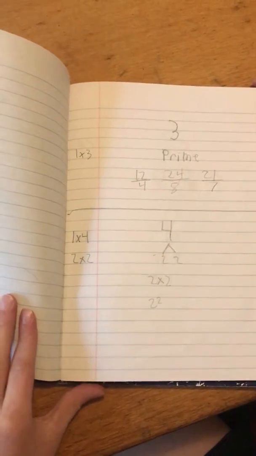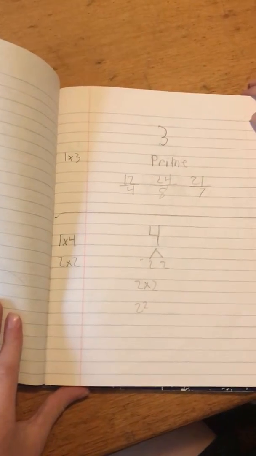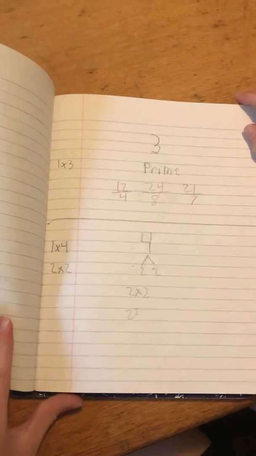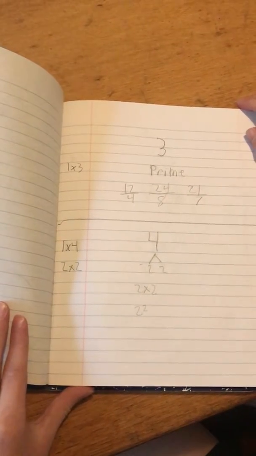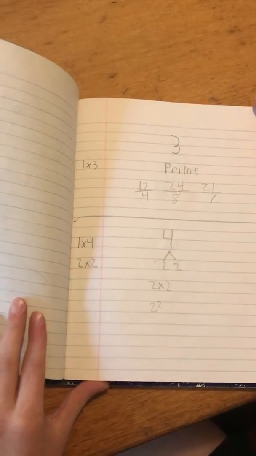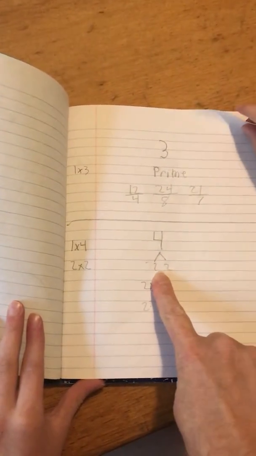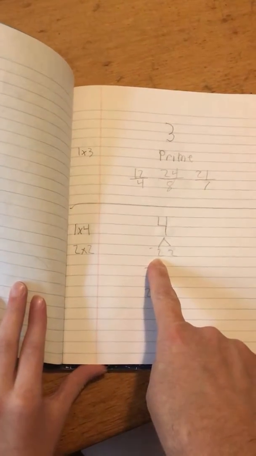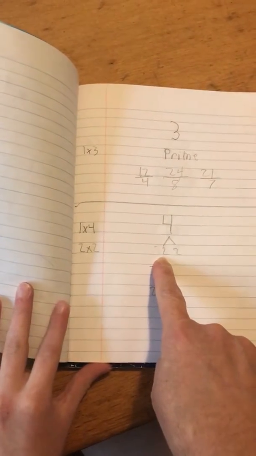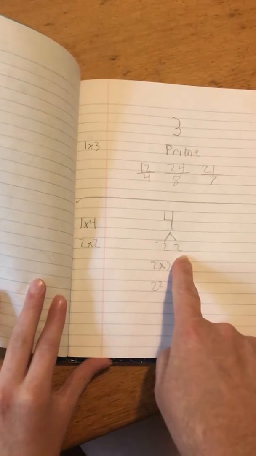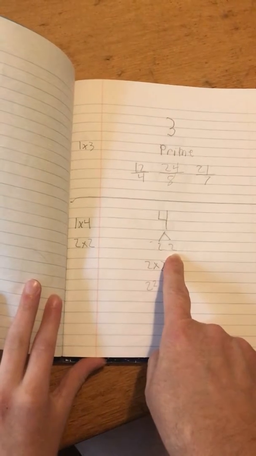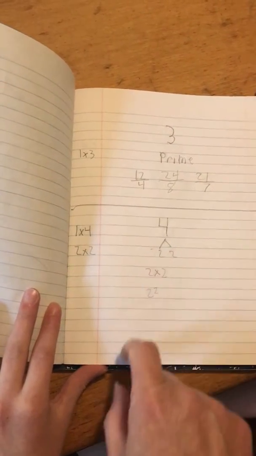Now, 4 is not prime. It's divisible not only by 4 and 1, but also by 2 and 2. So since it's an even number, we draw a branch under the 4, and we write a 2, because we know it has to be divisible by 2. And so 2 times what is 4? It's a 2. And since this 2 and this 2 are both prime numbers, we're finished with this factor tree.